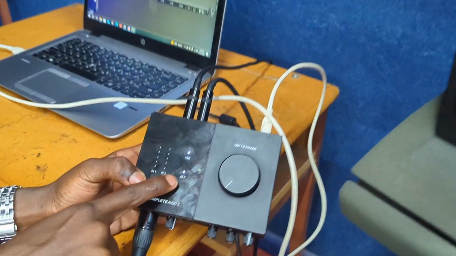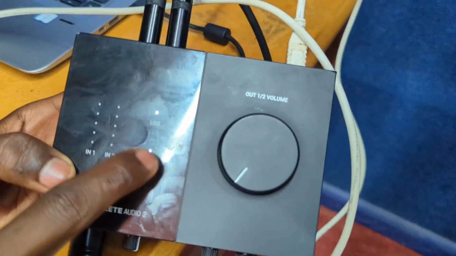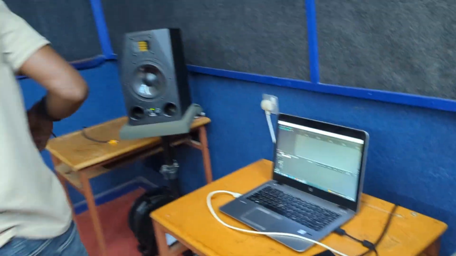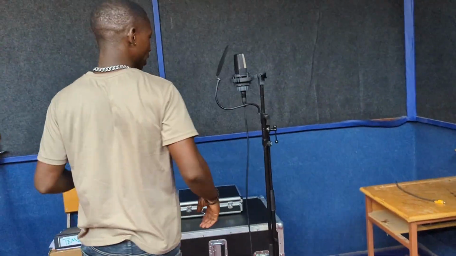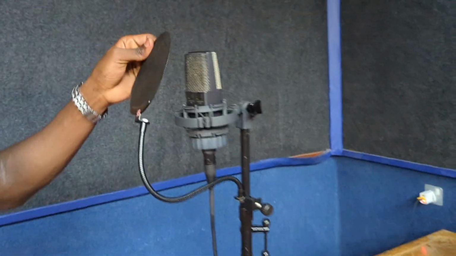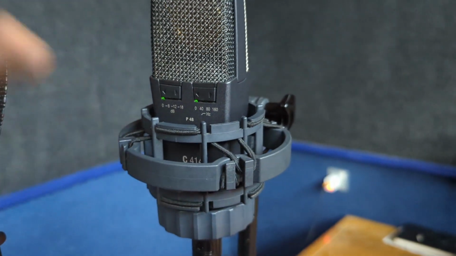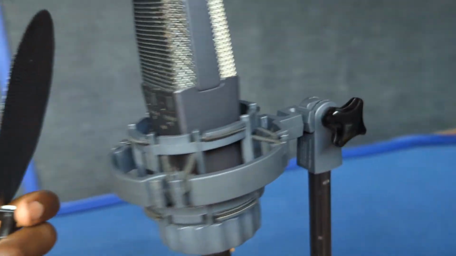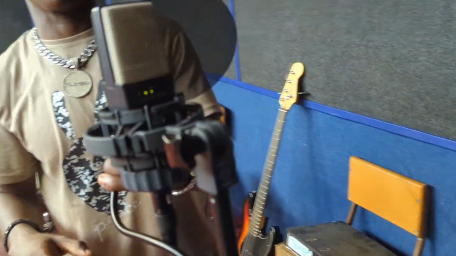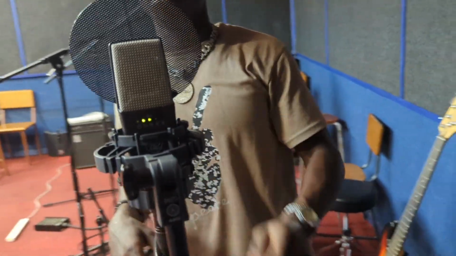As you can see, the moment I turn it on, there's a light there, and it confirms. The light will let you know you have successfully configured it and it's powered. It's working, it's in motion now.